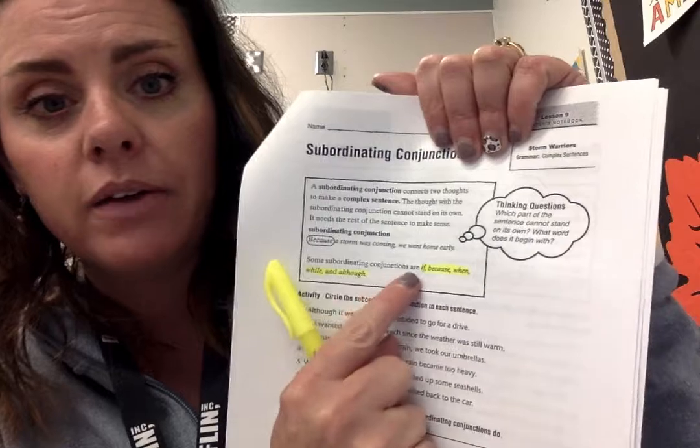Okay, for problems 1 through 6, we are going to circle the subordinating conjunction in each sentence. We're going to read through the sentence and then look for that subordinating conjunction, that joining word, and circle it. We're just looking for these words: if, because, when, while, and although.